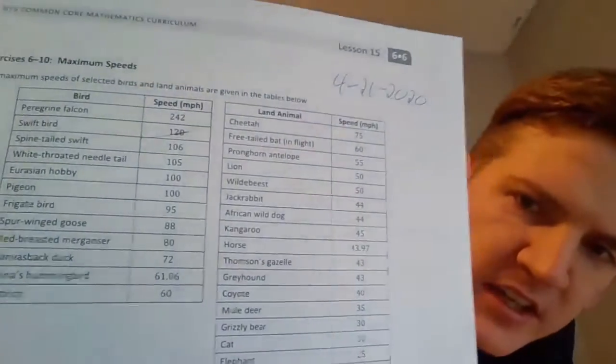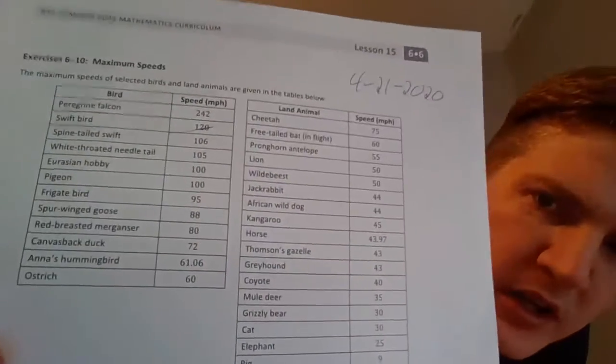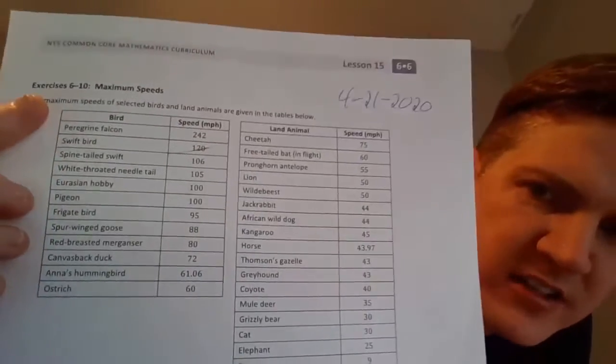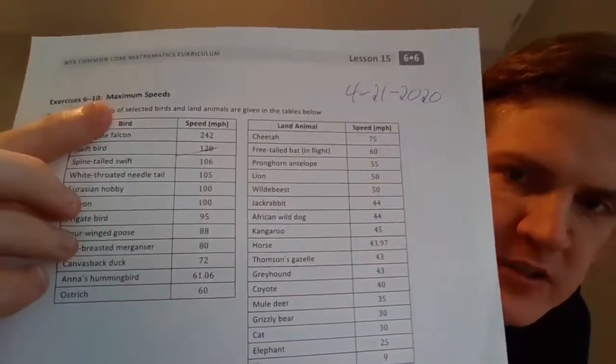So, guys, I think today's lesson is going to be a pretty good one. I like it because it gets some pretty interesting data represented. The page that we're going to be looking at today will be again on Google Classroom, and it's showing different speeds. It says exercises 6 through 10, maximum speeds. It says the maximum speeds of selected birds and land animals are given in the tables below.